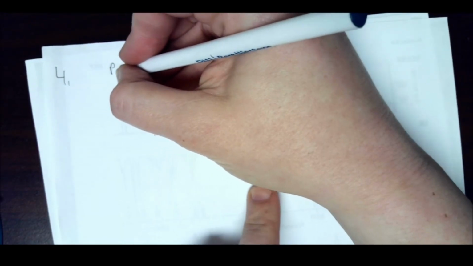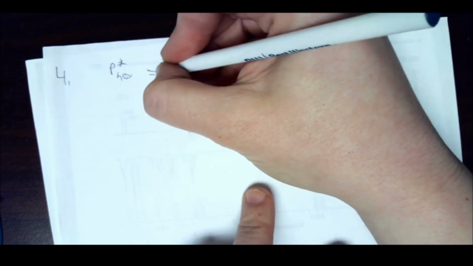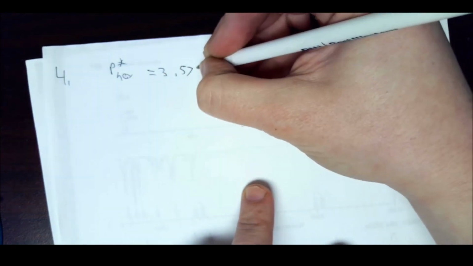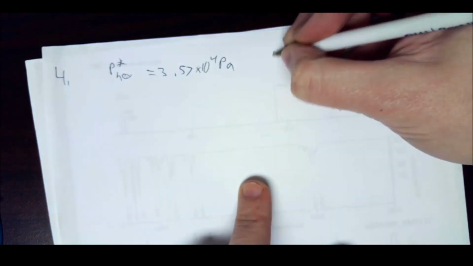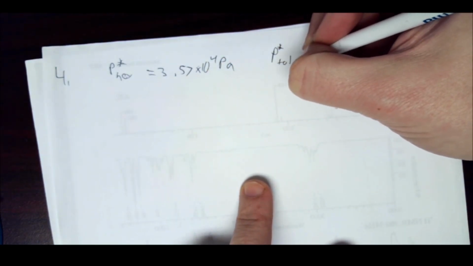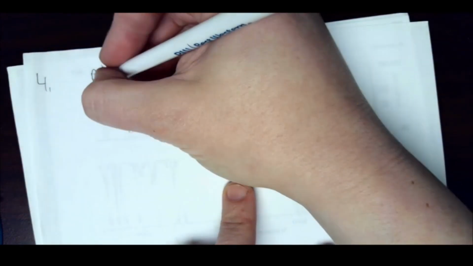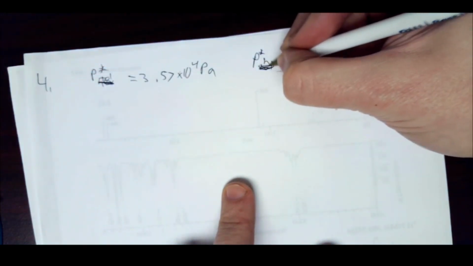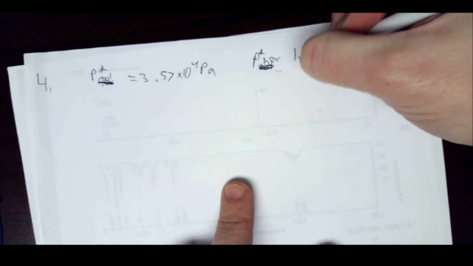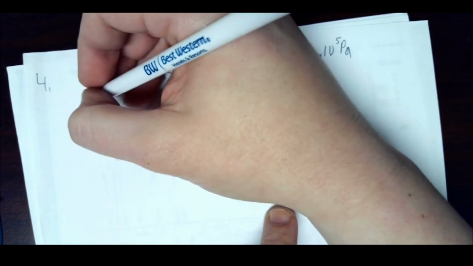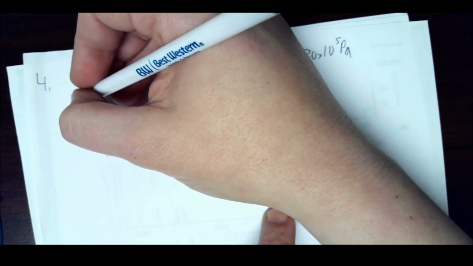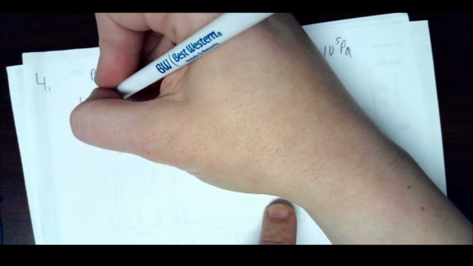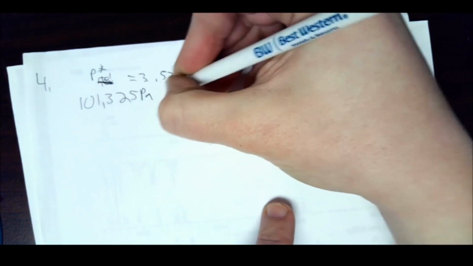Okay, for this one, there's only 2 factors we really need. P pure of toluene, which is, as we stated, 3.57 times 10 to the 4th pascals, and P pure of hexane. Sorry, that's hexane right there, 1.30 times 10 to the 5th pascals. And you need one other fact, that when a solution is boiling, the vapor pressure is equal to the atmospheric pressure. So 1 atmosphere, or 101,325 pascals, is going to be the P total for a given pressure.